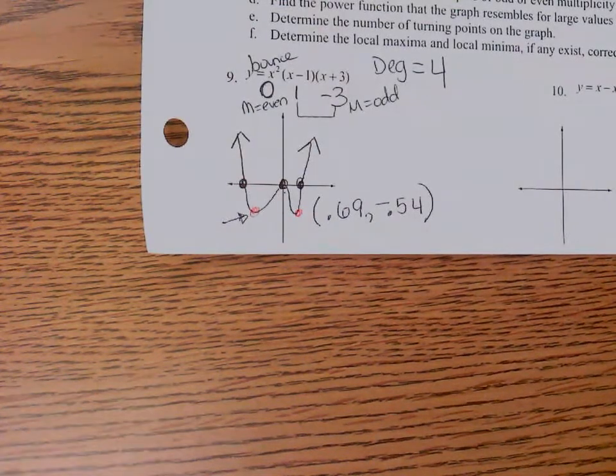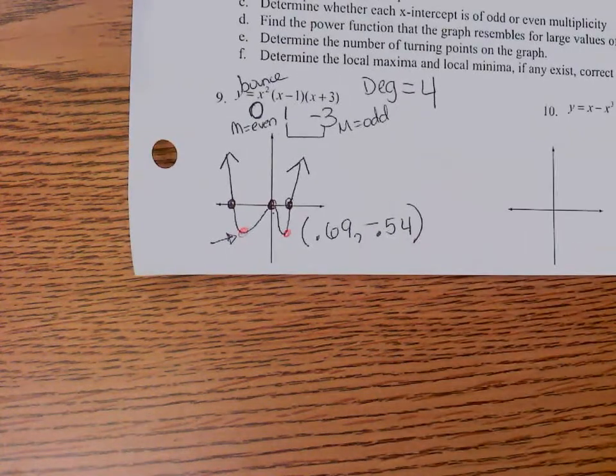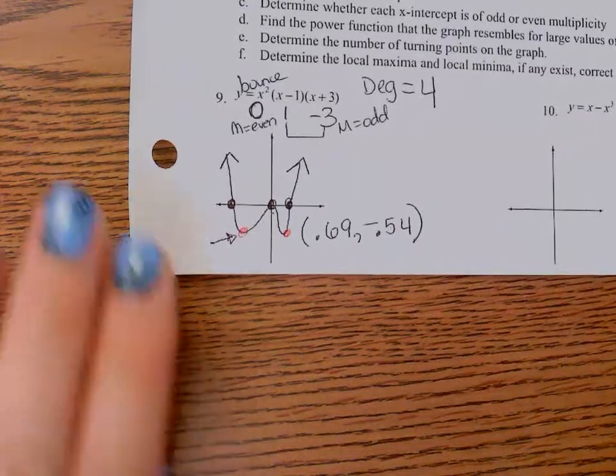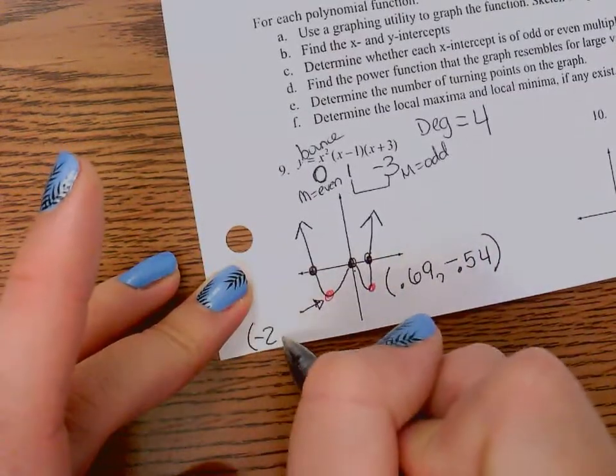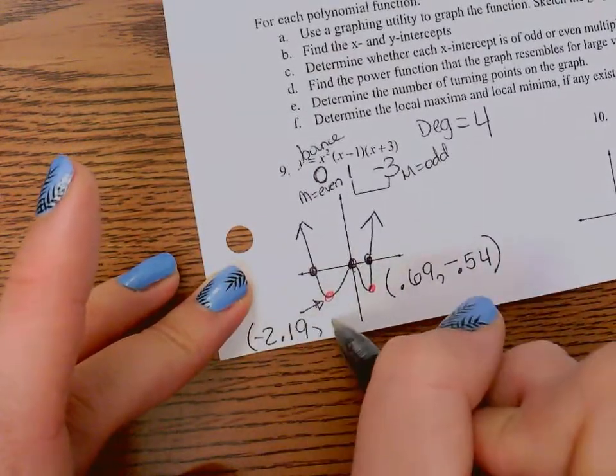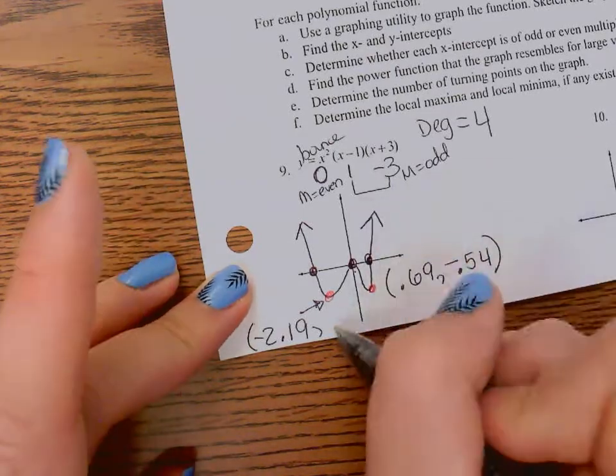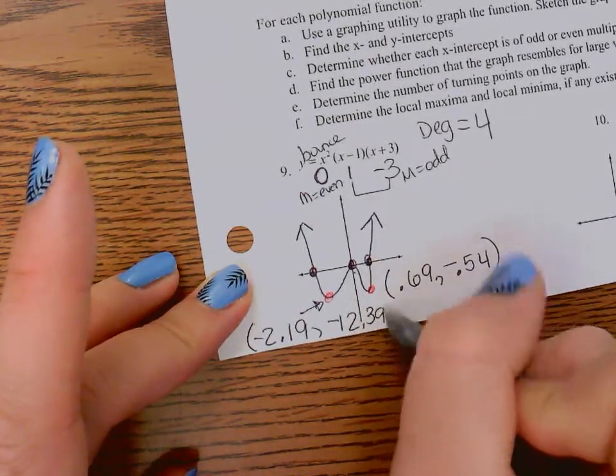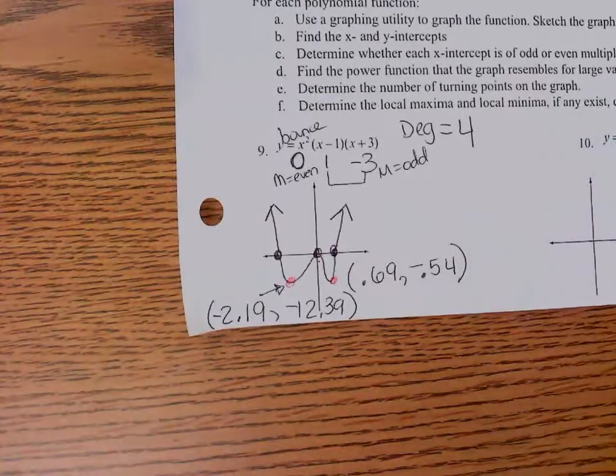So we did everything else on the graph without a calculator, but to identify turning points, you need a calculator. But when you get to calculus, you won't, because you'll use the derivative to find where the instantaneous rate of change is 0, and you'll figure out that coordinate without needing a calculator. What'd you get? Negative 2.19, comma, negative 12.39. Did anyone get that successfully on their own calculator?